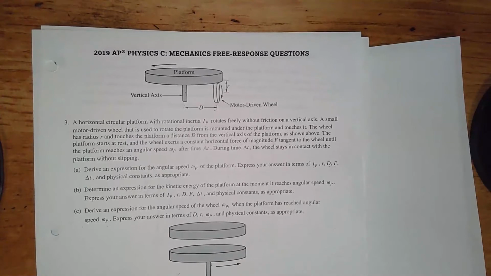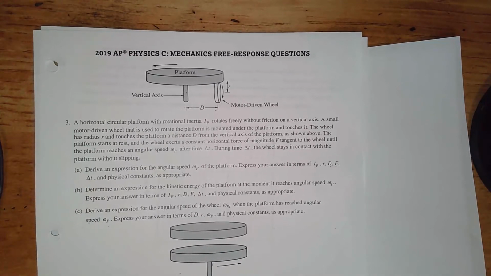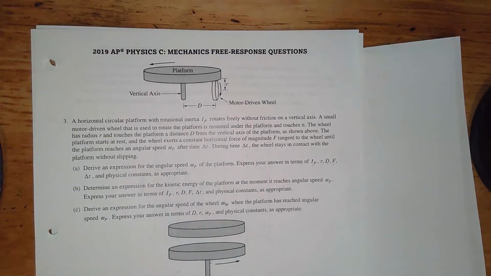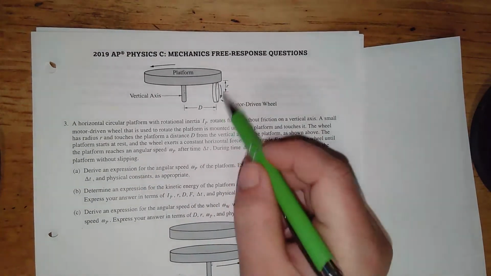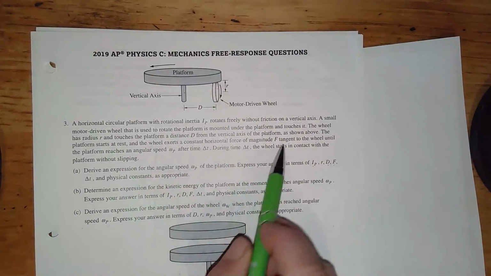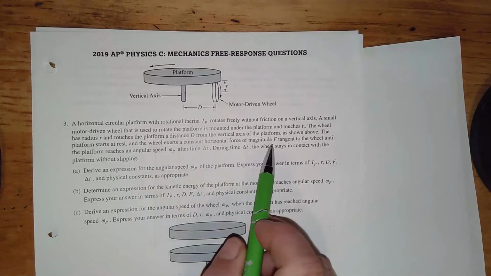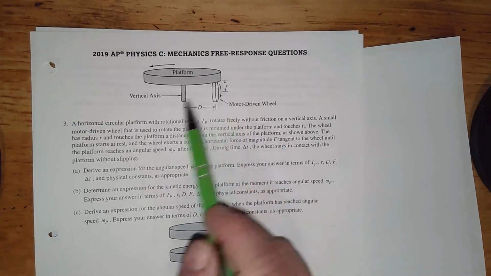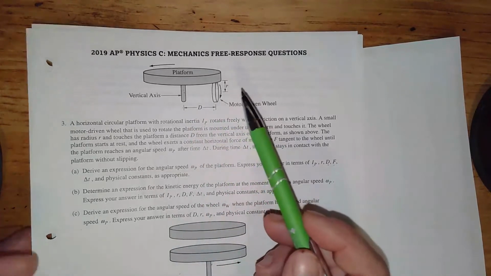as appropriate. So they want to know what this omega p is that I reach after this time t. During this whole time, this little wheel is spinning, applying force. It's applying a constant force because it says it exerts a constant magnitude force F tangent to the wheel. So it's applying it here, and it does it for that whole time t.